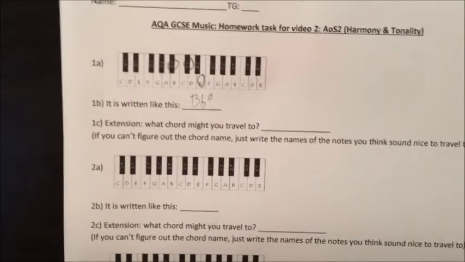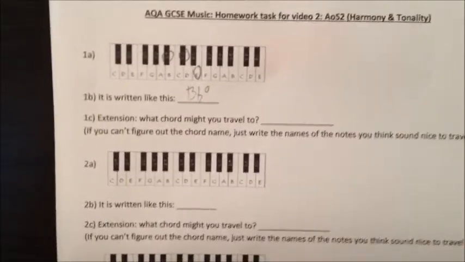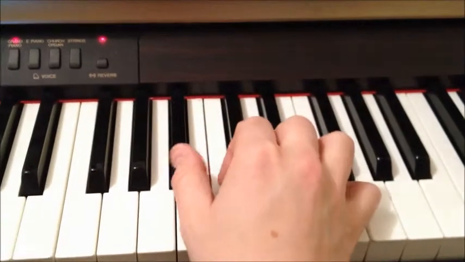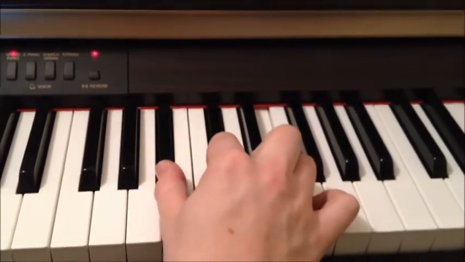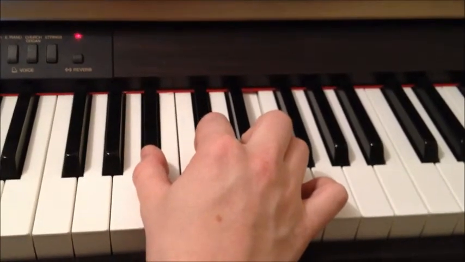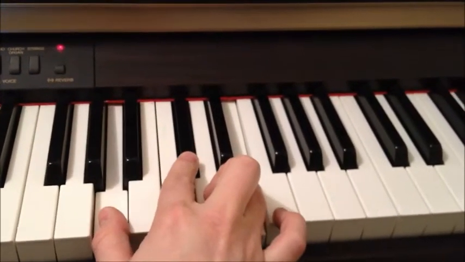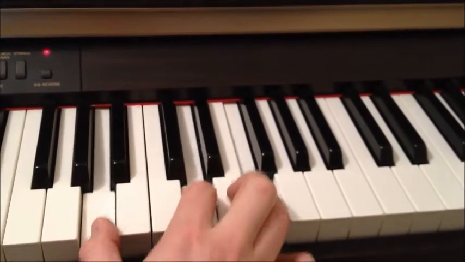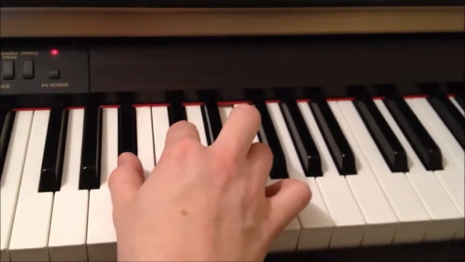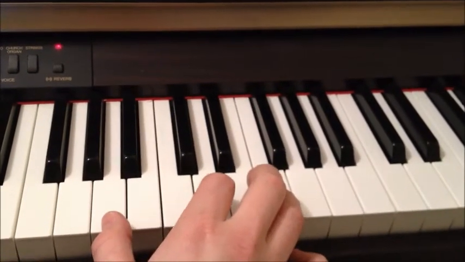The extension, I will demonstrate it. So what chord might you travel to? So for this particular exercise, you'll need to demonstrate the chord. And in this particular example, I think what I'm going to do, I'm going to bring the thumb down 1, and I'm going to bring the second note and the third note up 1. So I'm going to go from B flat diminished, and it works well when I go to that chord.